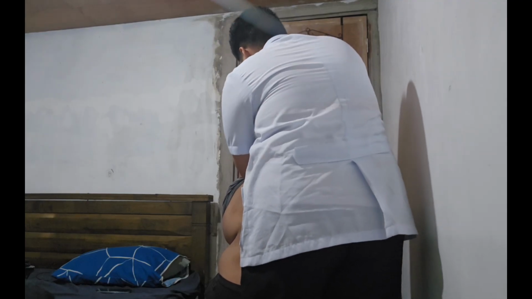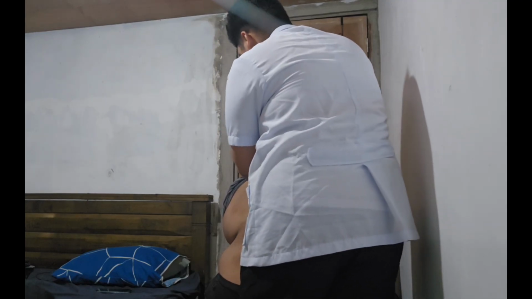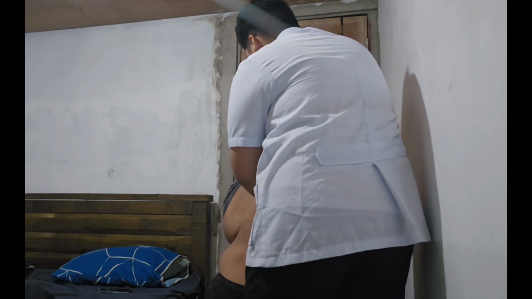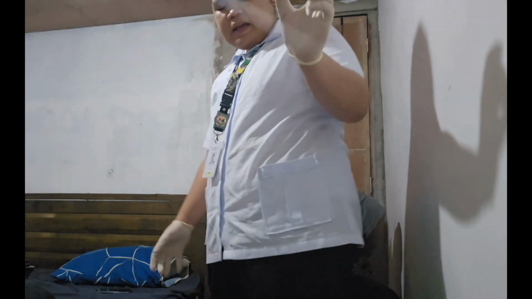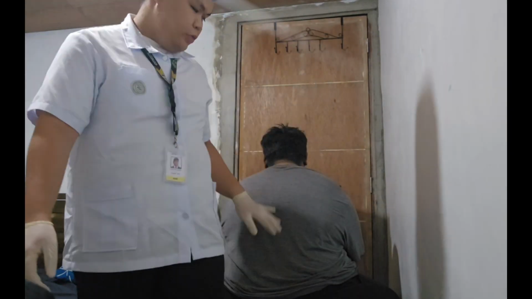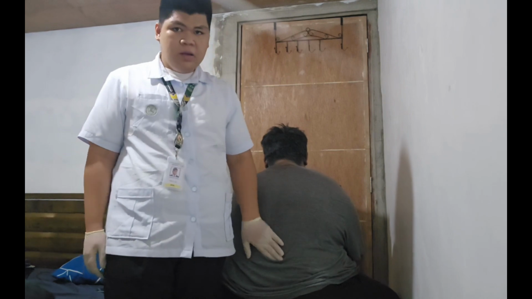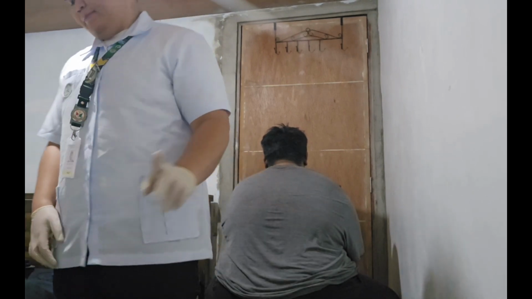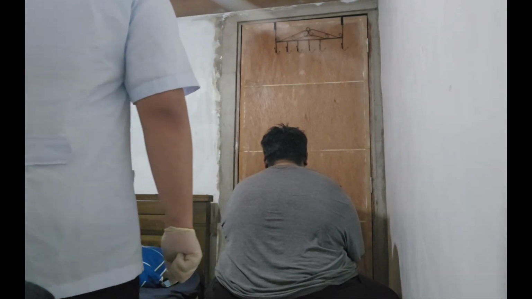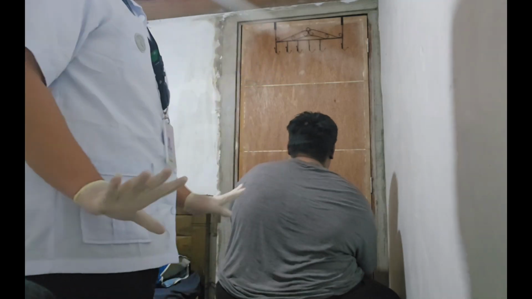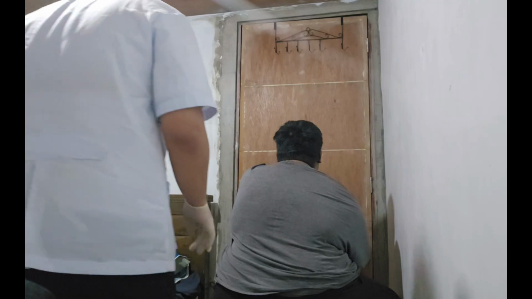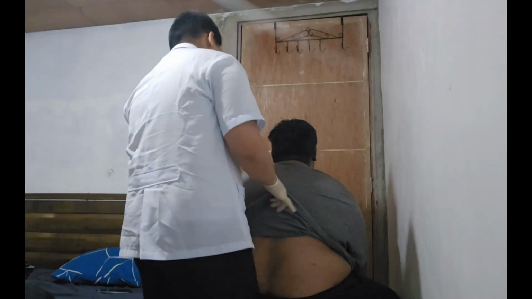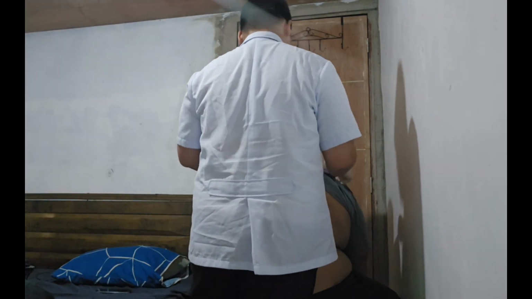May pain po ba, sir? Wala. You feel any tingling po ba? Hindi. Okay. Align naman po yung vertebrae ni patient as I said earlier po, and painless naman po during the palpation or assessment. Then, we will proceed naman po sa pagtatap ng spinal process ng patient and tell me po if may nararamdaman po kayong pain. Okay, sir? Sige.